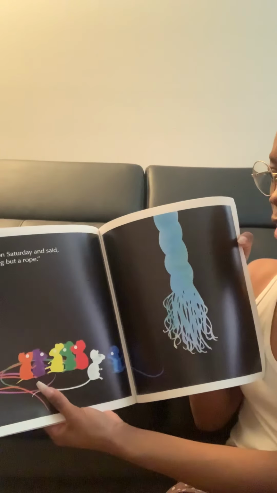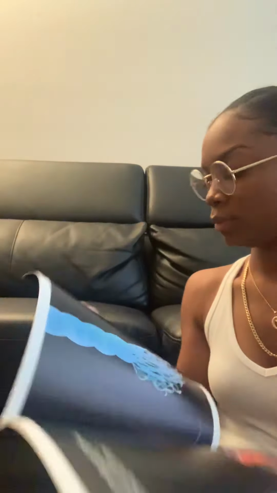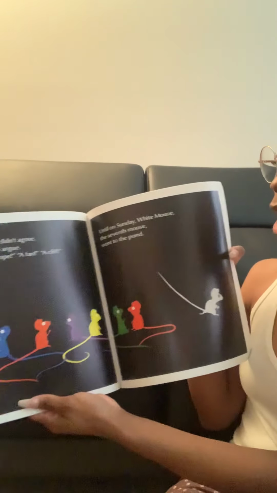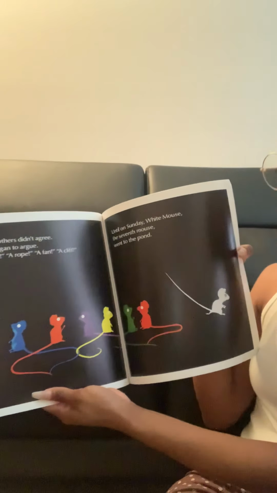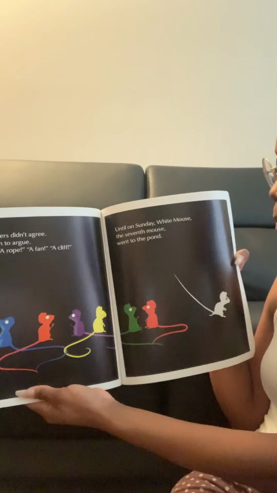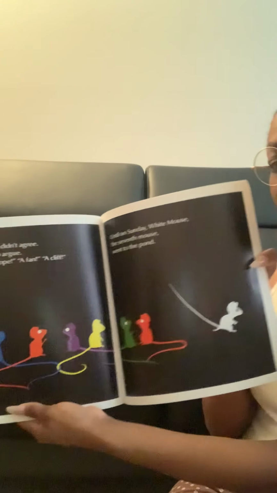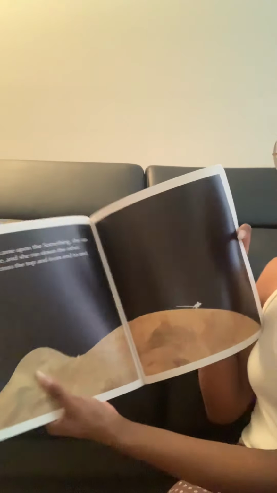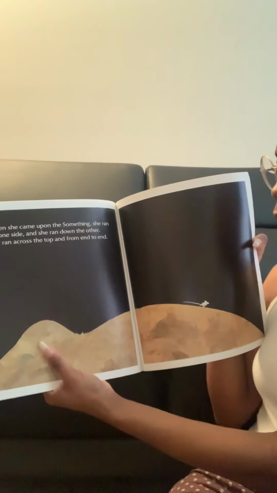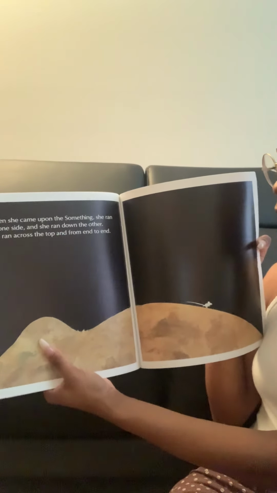He went on Saturday and said, "It's nothing but a rope." But the others didn't agree. They began to argue. A snake, a rope, a fan, a cliff. Until on Sunday, White Mouse, the seventh mouse, went to the pond. When she came upon the something, she ran up one side and she ran down the other. She ran across the top and from end to end.